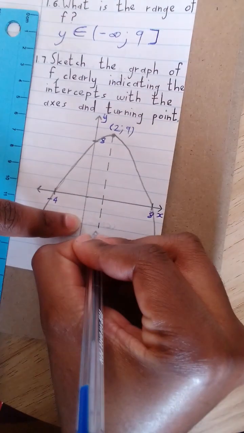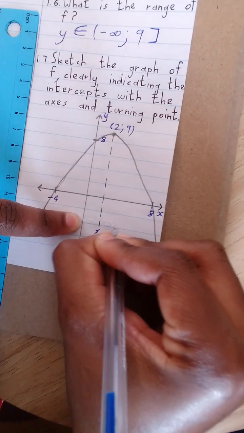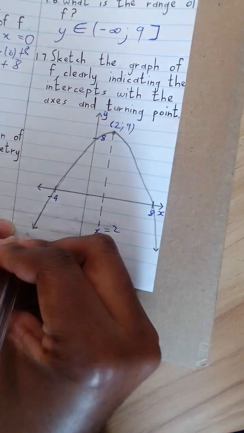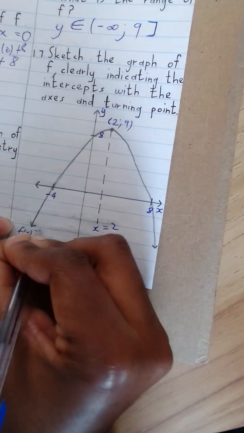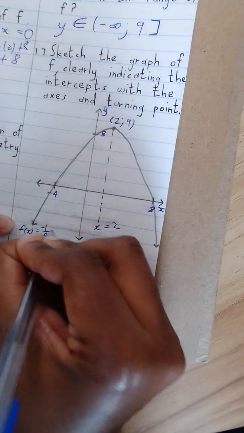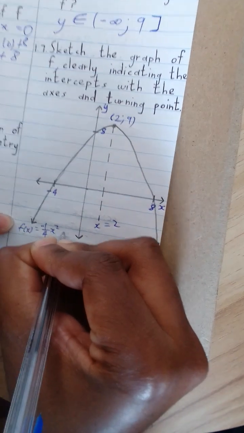This is the equation of the axis of symmetry. X is 2. Don't forget to label your graph. This is the graph of f of x is negative 1 over 4 x squared plus x plus 8.